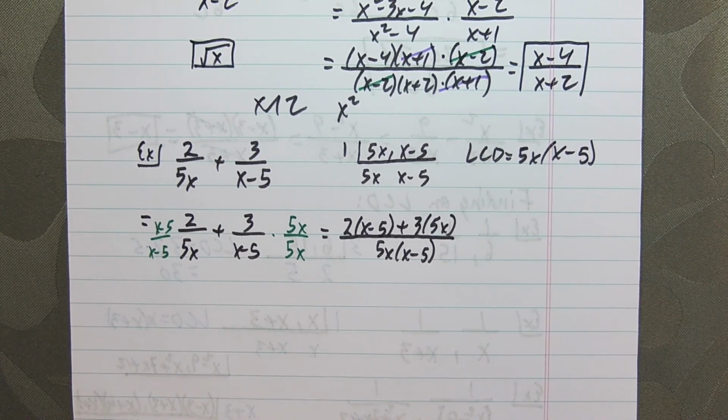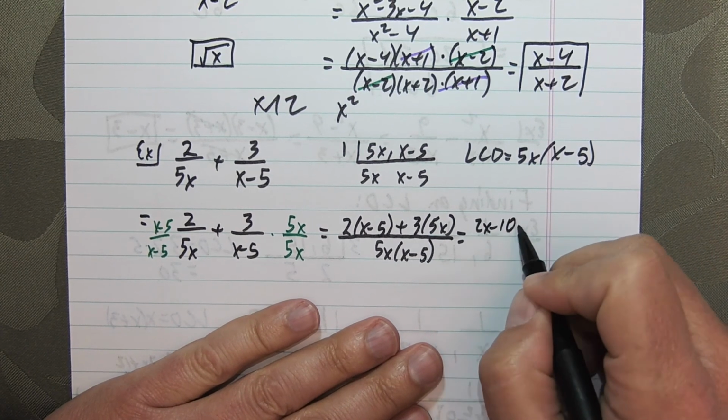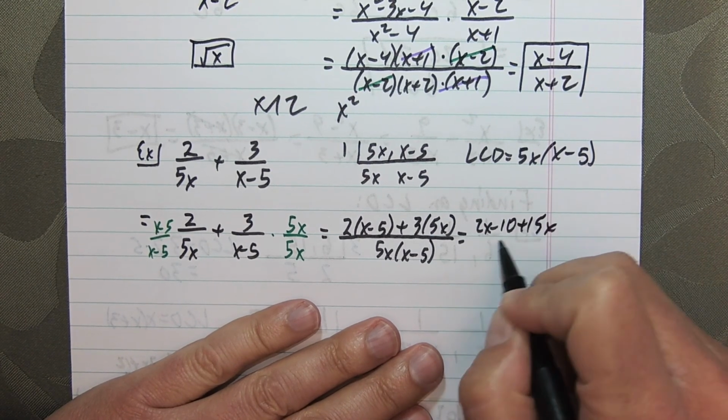All right. Now we're going to try to combine stuff up. 2x minus 10 plus 15x.